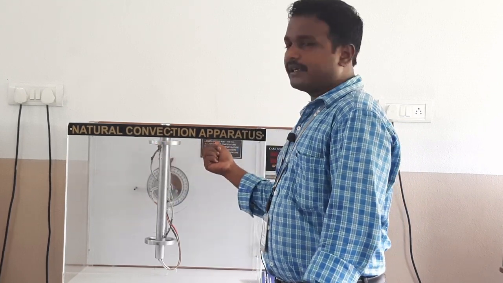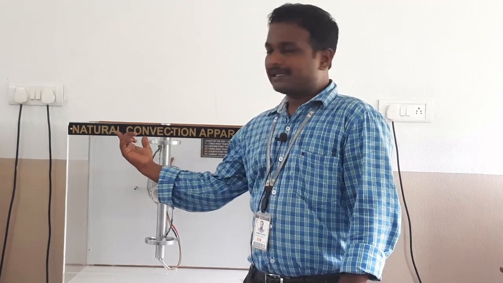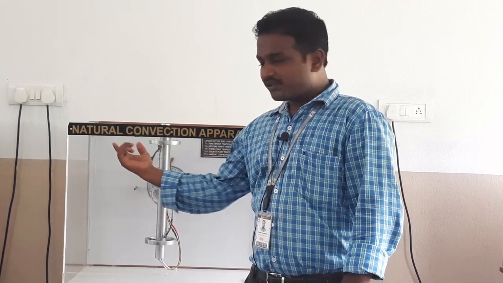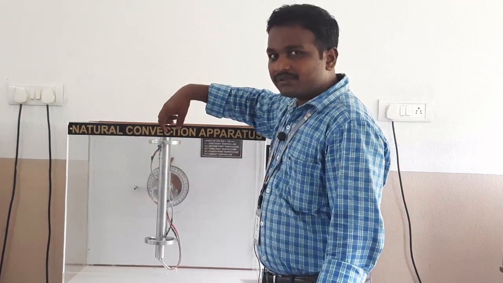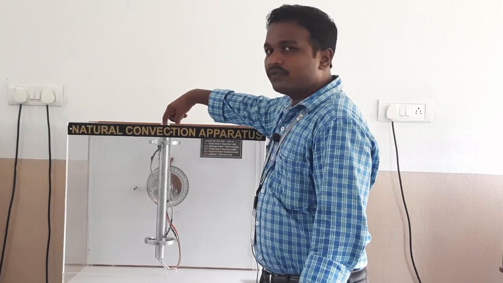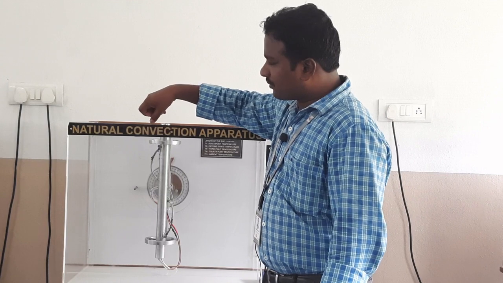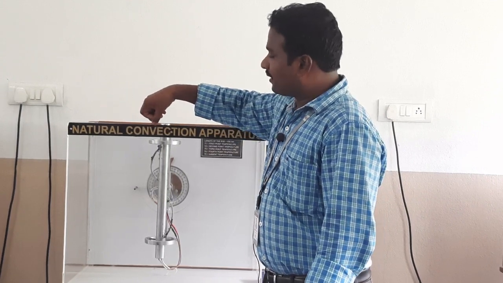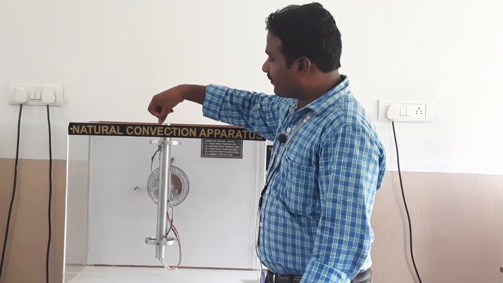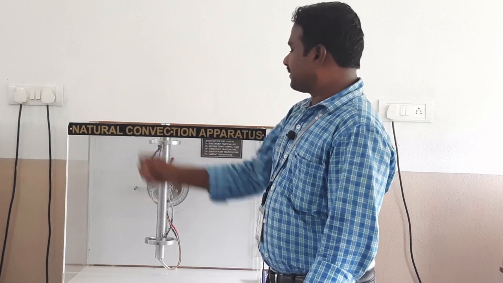Now I am going to explain the natural convection apparatus in our heat transfer laboratory. All of you know what is meant by natural convection. Before that, what is meant by convection? Convection means the transfer of heat energy from the surface of an object to the surrounding fluid. When this convection process occurs in a natural way, by density variations, it is called natural convection.